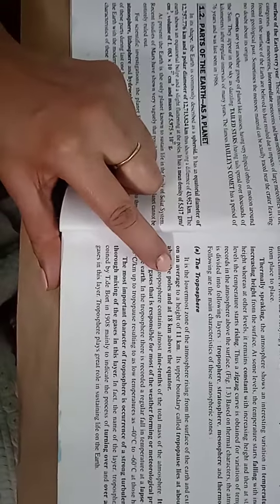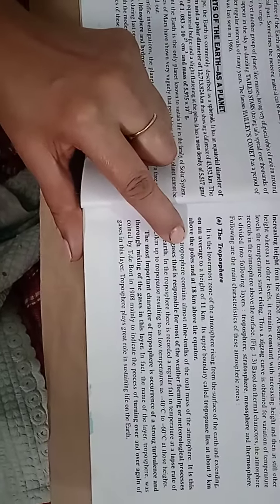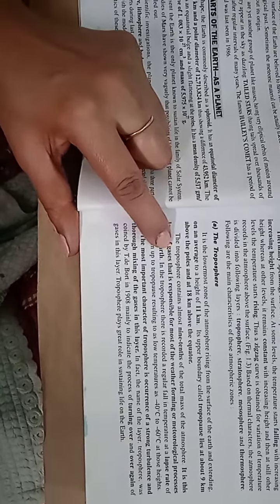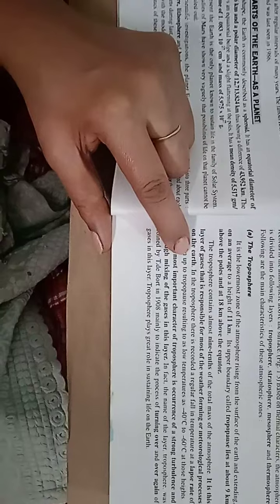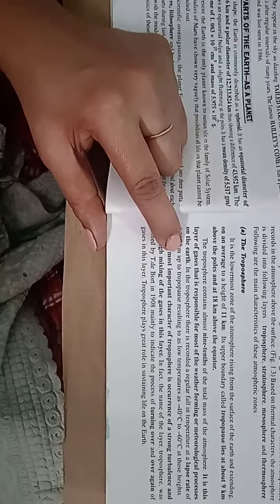The troposphere. It is the lowermost zone of the atmosphere, rising from the surface of the Earth and extending on an average to a height of 11 km. Its upper boundary, called the tropopause, lies at about 9 km above the poles and at 18 km above the equator. The troposphere contains almost nine tenths of the total mass of the atmosphere. It is this layer of gases that is responsible for most of the weather, forming the meteorological processes on the Earth.